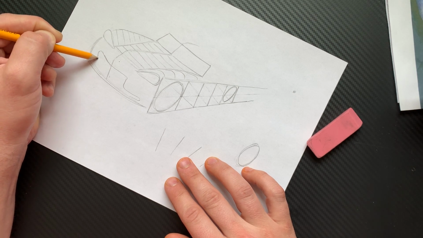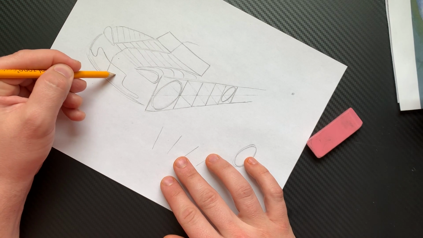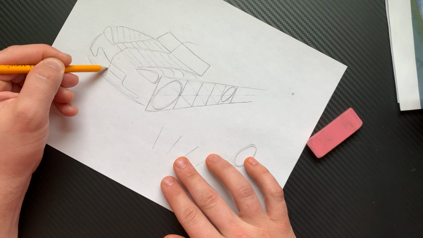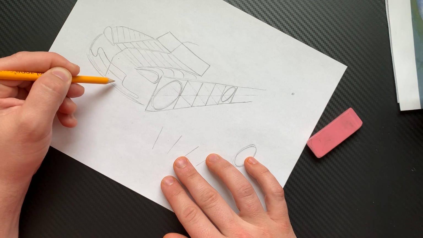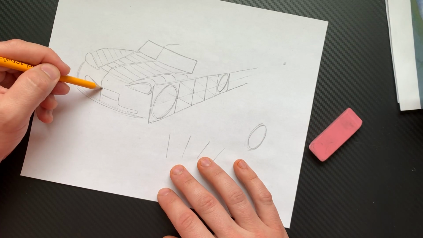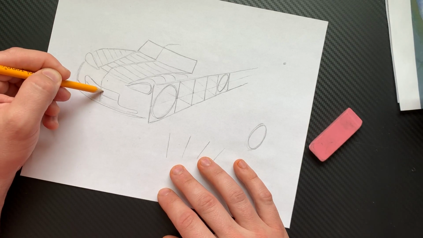Alright, there's an intake. You can draw a ridge along here. This is sort of to guard the radiator, I guess. I'm not sure. I don't know a whole lot about cars. One of these bars that comes across the front.